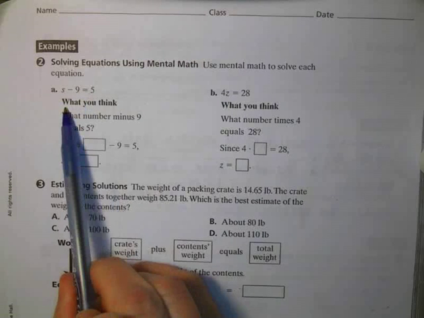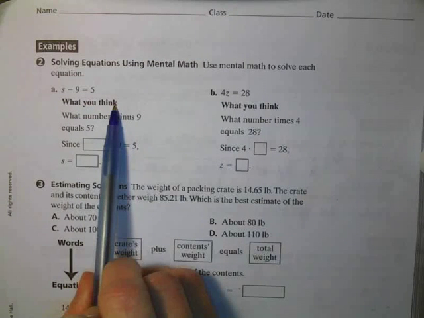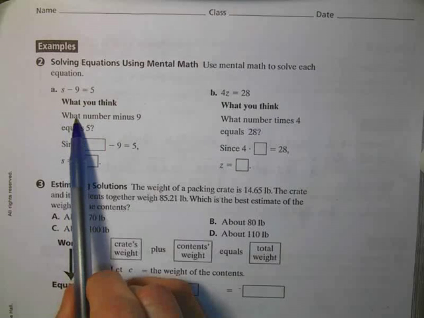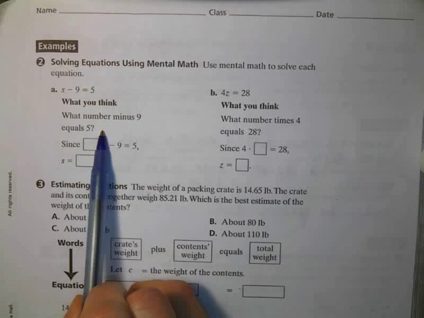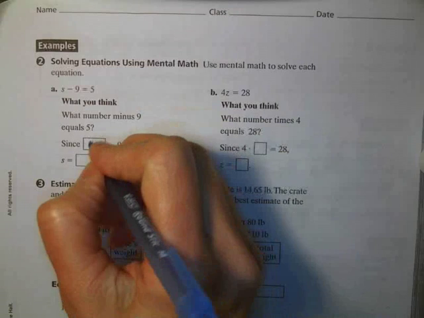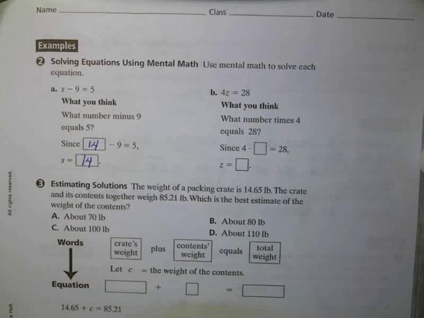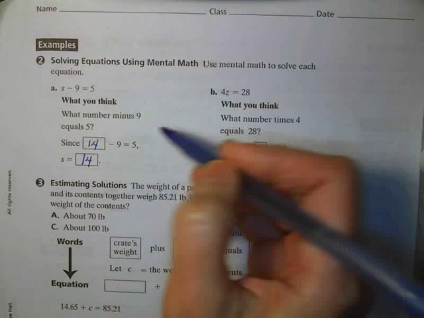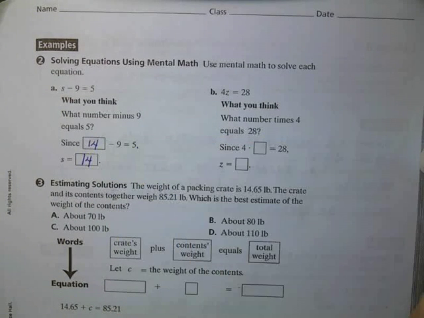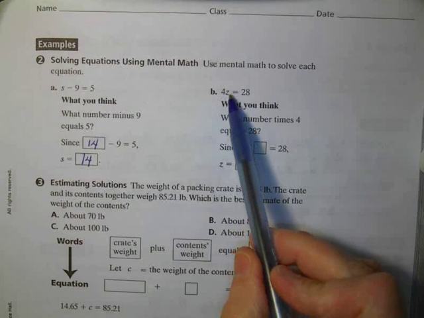Our first one is s minus 9 equals 5. So what do you think? What you're really trying to figure out is what number minus 9 equals 5. Since 14 minus 9 equals 5, s equals 14. You may have figured that out by taking 5 plus 9, using an inverse operation, which we're going to be focusing on in our next section, by the way. Some of these, you're going to be using mental math when they're facts and easy to do in your head.